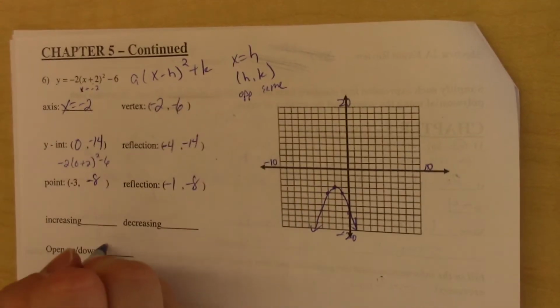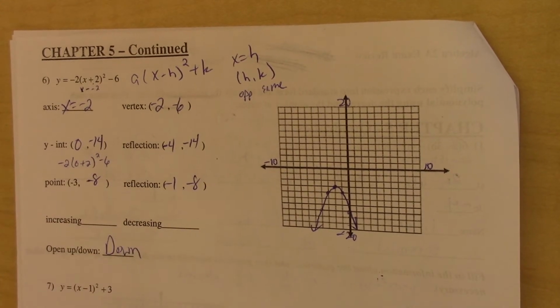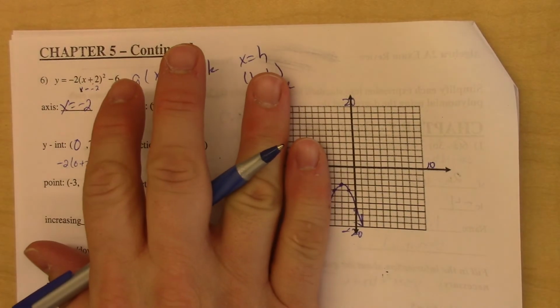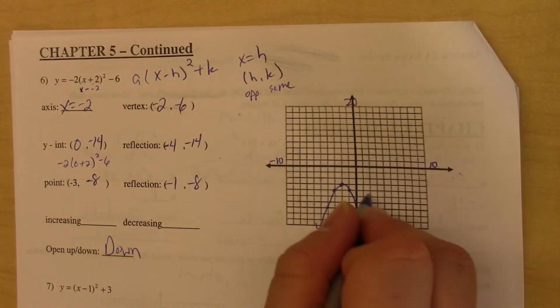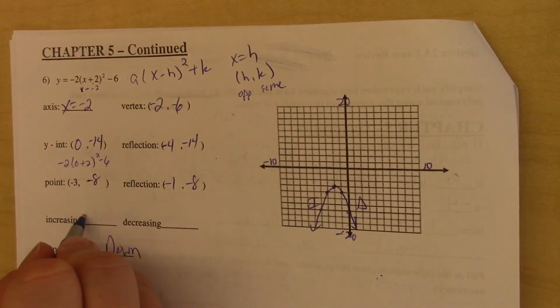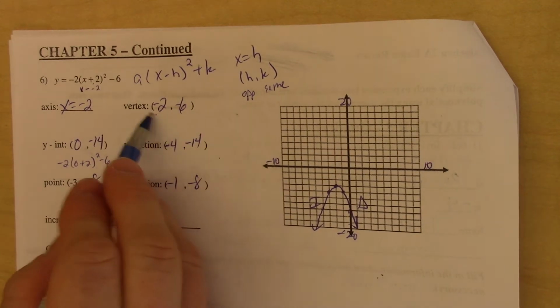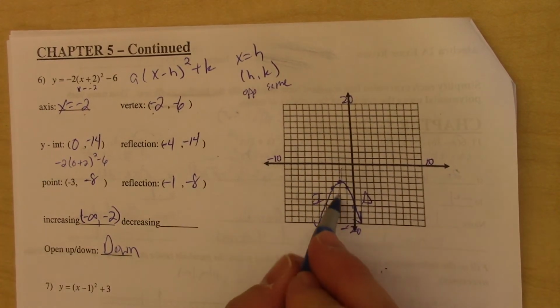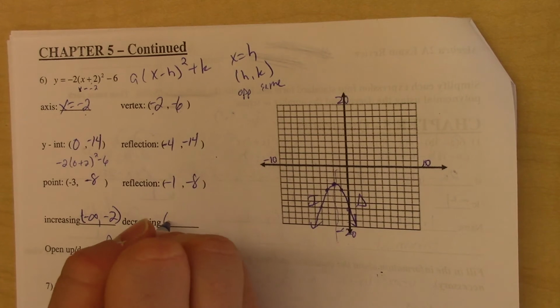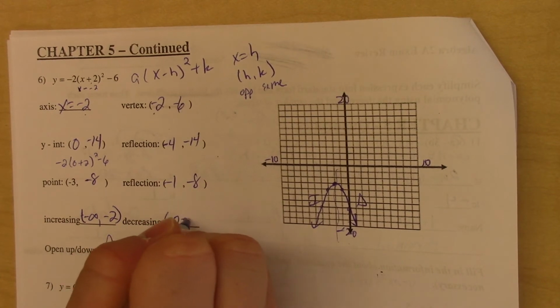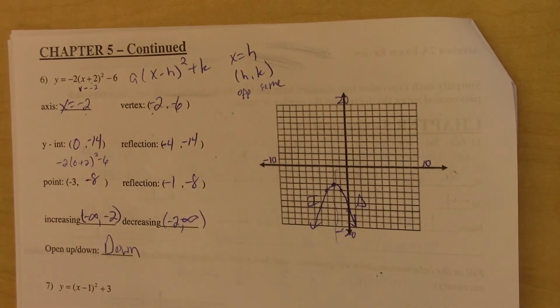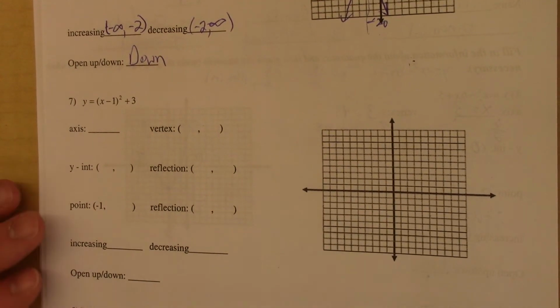And you can see, first of all, this one opens down. So I'll write that in there. If I cover it up, that side is going downhill, so that side is decreasing there. So I'm going to be increasing from -infinity to -2. Again, it's always that number when it goes through. Okay? And decreasing from -2 to infinity. Okay? All right, one more of these graphing problems. And we still got a couple more problems here we got to look at.